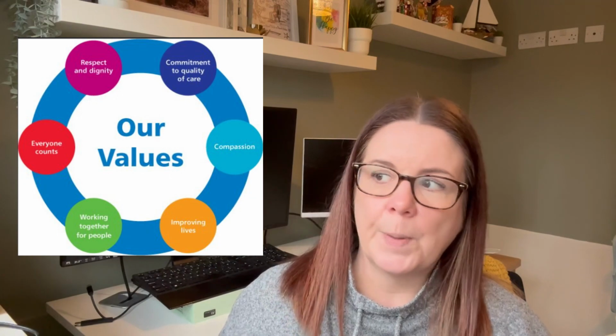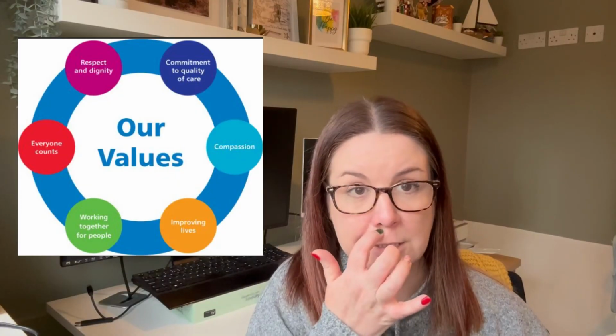That's really important. Every trust has a number of values. It's 4 or 5 different things that they'll want from any employee. And these are normally words like innovative, compassionate, patient-centred, caring, those kinds of things. You will find them on their websites in the About Us section, or they might be on the front page. Make sure you know them.